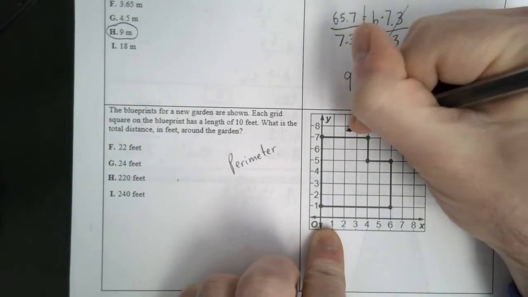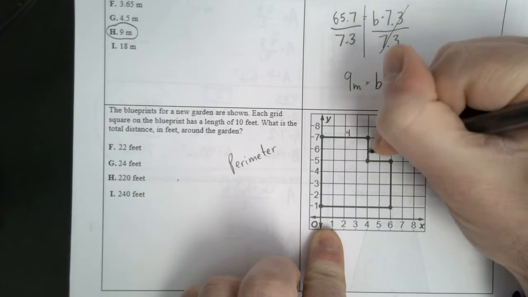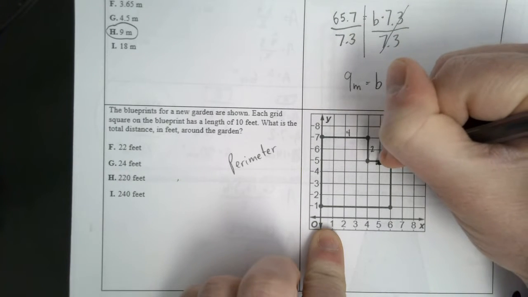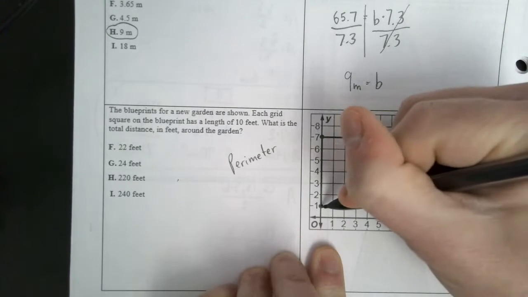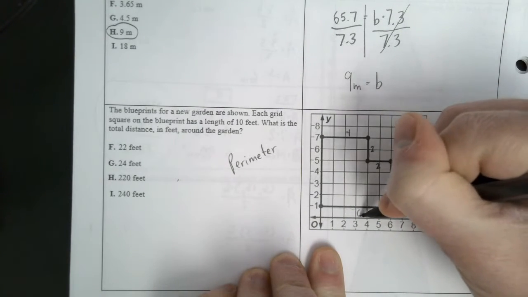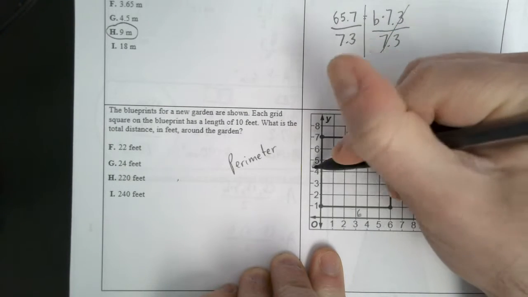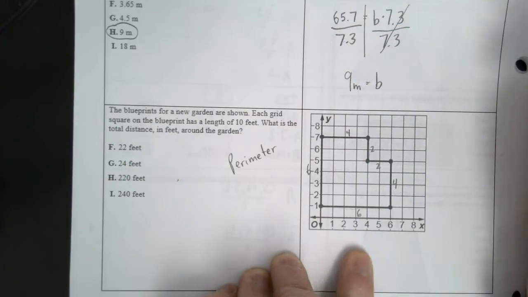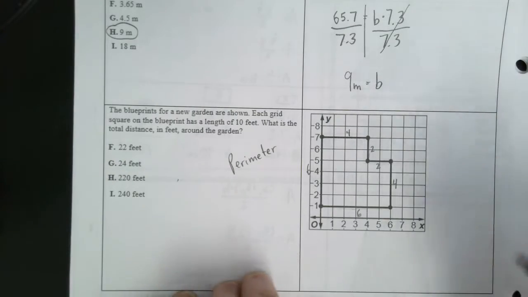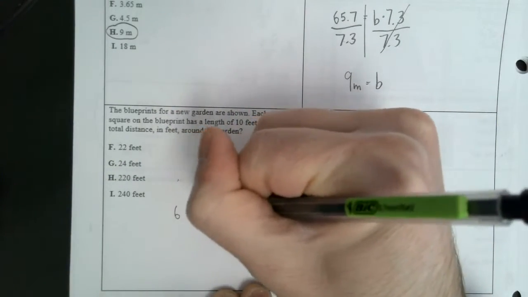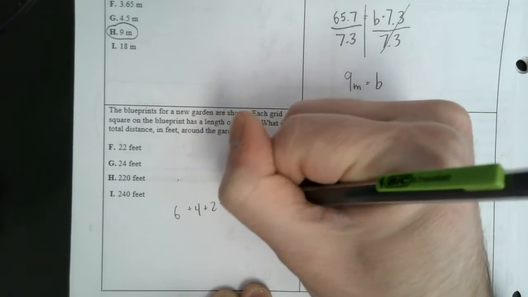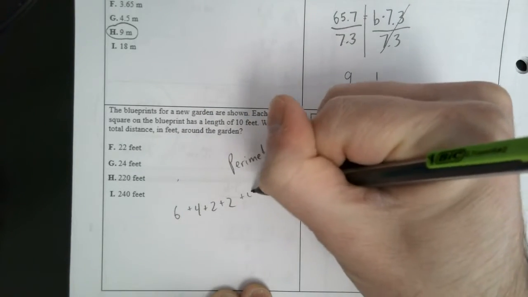This side is 4. This side, 2. This side also 2. This side is 4. This side appears to be 6. And then this side, of course, can't forget this side, is also 6. Let's add them up. So we have 6 sides: 6 plus 4 plus 2 plus 2 plus 4 plus 6.